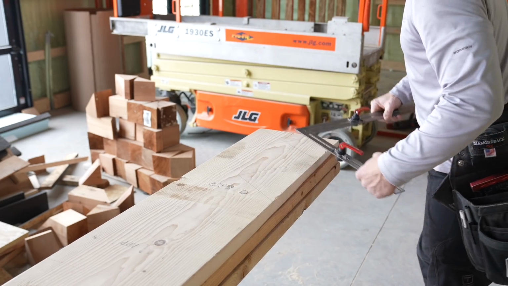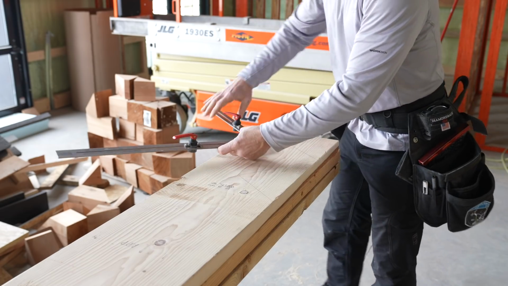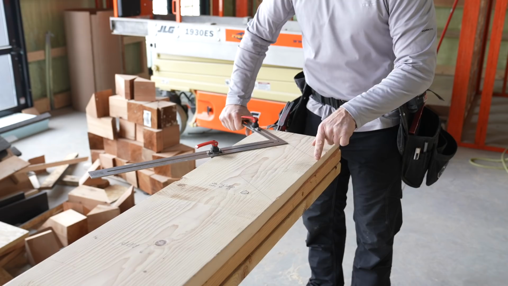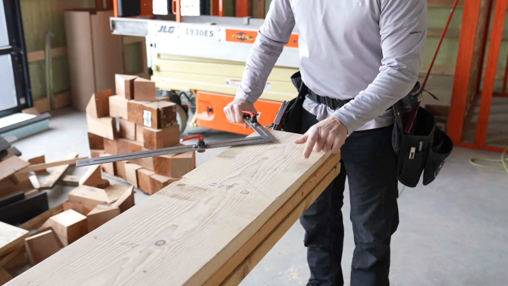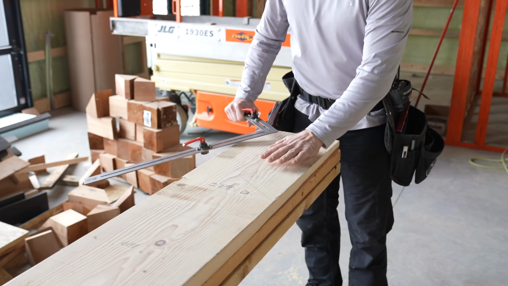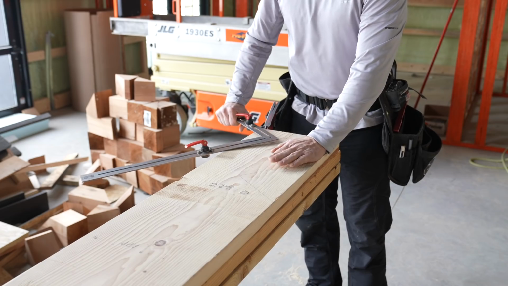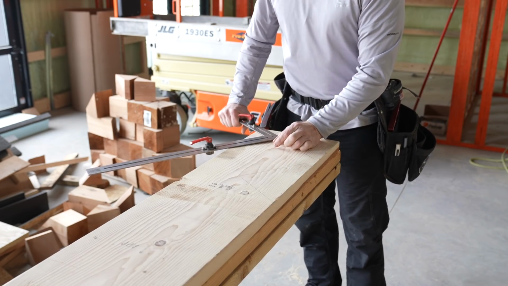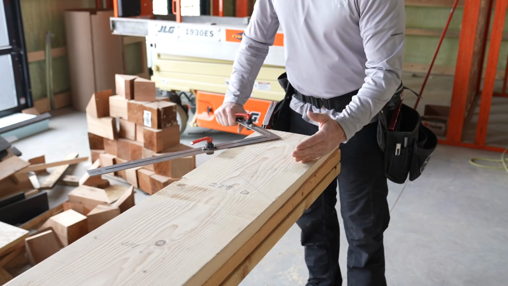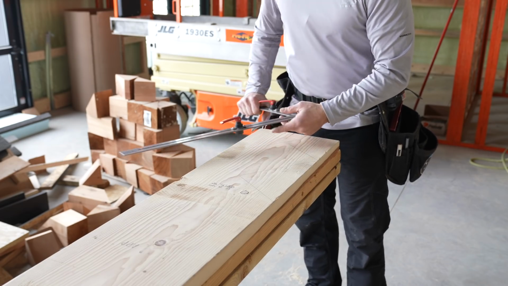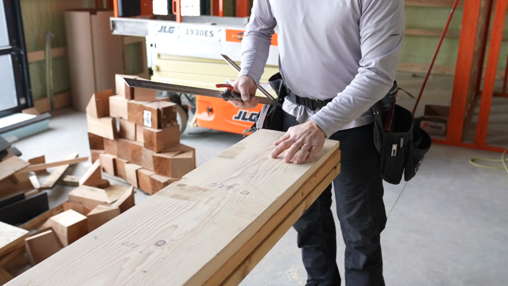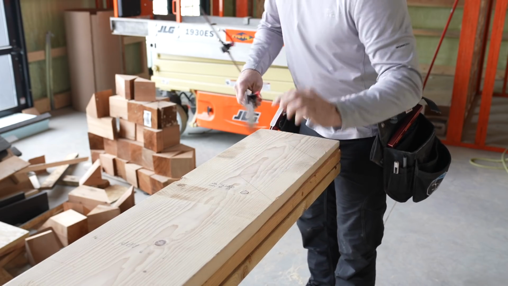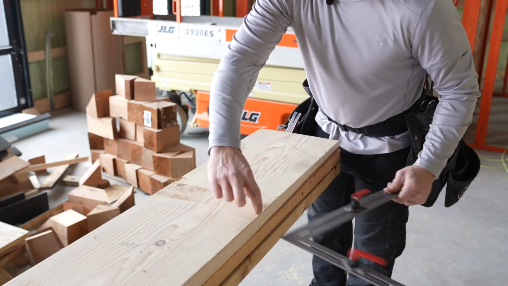I go all the way to the bottom, and what I'm doing is marking the first face on my first riser, which I'll talk about later. This is going to be a little bit different. What you have to do here is subtract your tread thickness from the bottom of your riser, because the first step doesn't have anything below it. Imagine if I were to leave this like this, put a tread on here, put a riser here, mark another one, put another tread here.